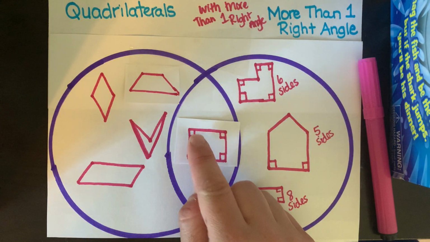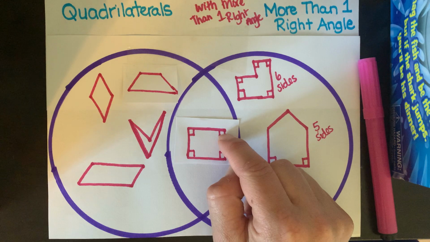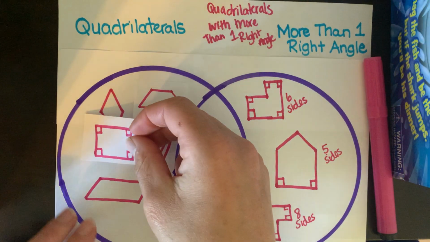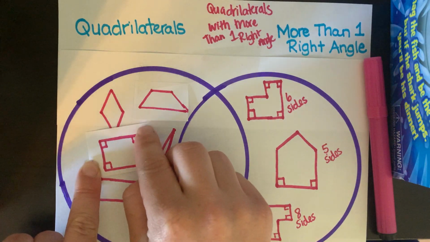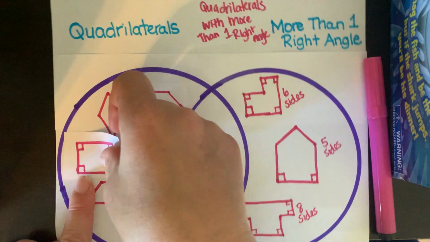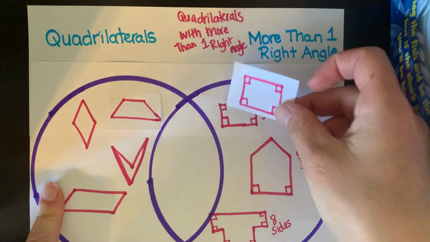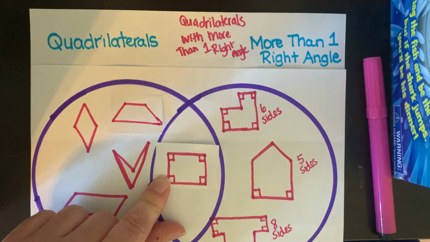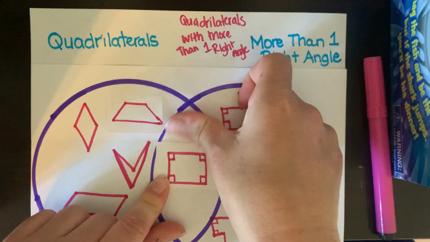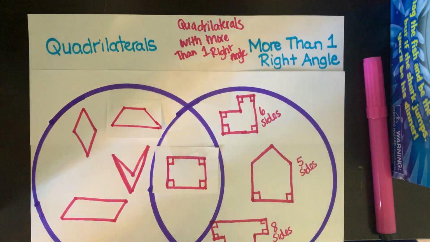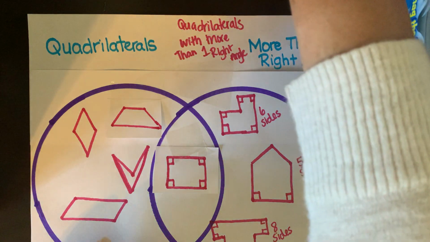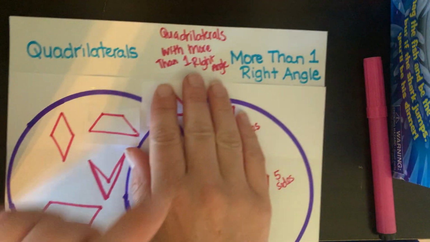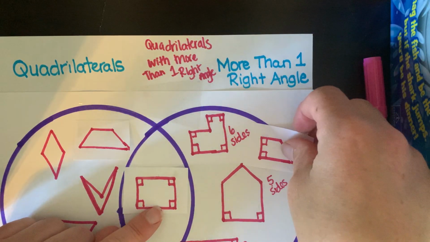I have 1, 2, 3, 4 right angles, so that's more than one right angle. Let's see if it would fit in quadrilaterals. 1, 2, 3, 4. It does. It could also be classified as a quadrilateral. Since it fits both headings, I'm allowed to put this one right in the middle because it has attributes of both. And finally, I have a shape here with 2 right angles, so that would be more than one, so it can fit on here.